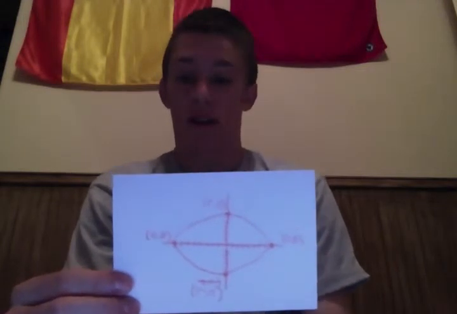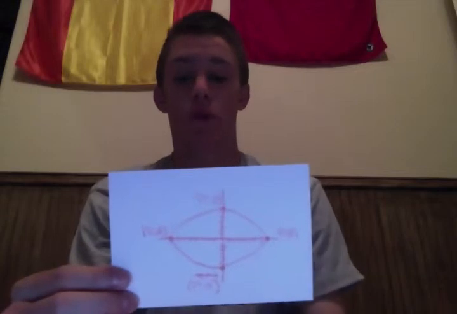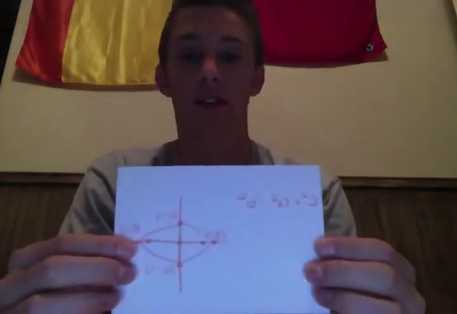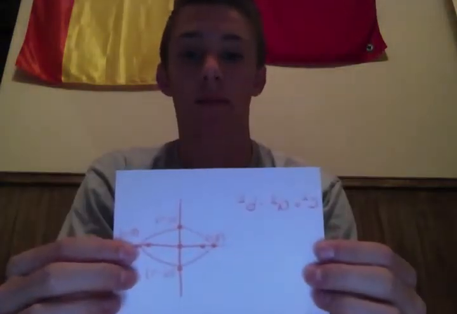But we are not done. Ellipses have two focal points, also known as foci. Plural. This is the plural word for two or more focal points. To find the foci, you use c squared equals a squared minus b squared.